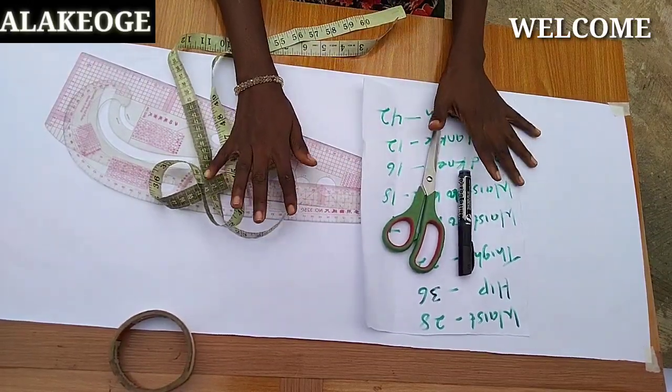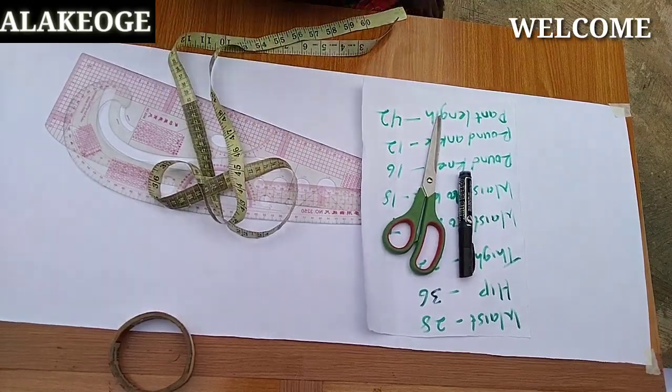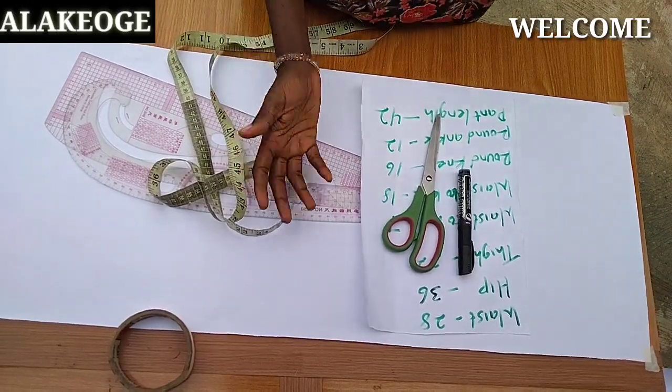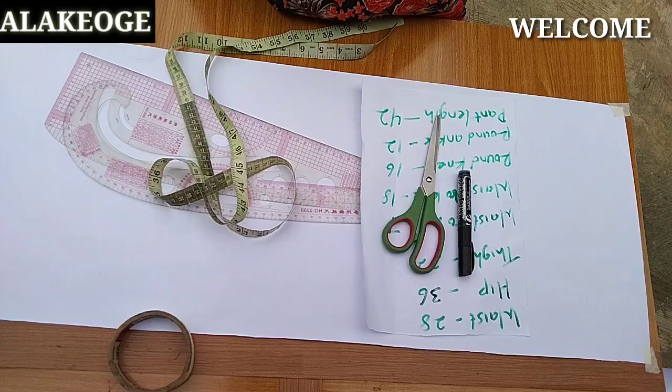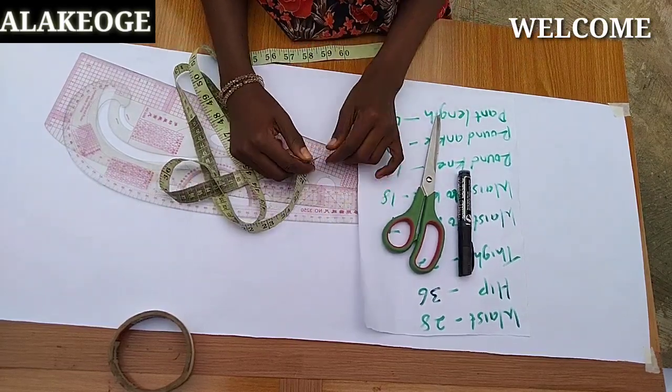Today's tutorial is on how to draft a basic pant sloper. So, we'll be drafting a pant sloper today. And if you've been having problems with your pants, you must watch this tutorial. It will be very, very helpful.